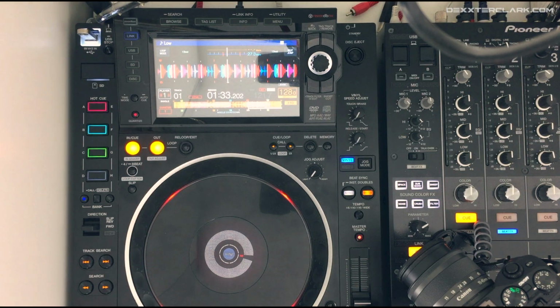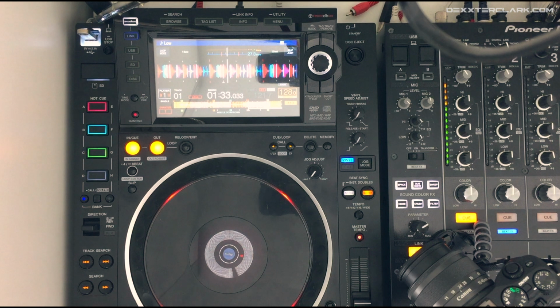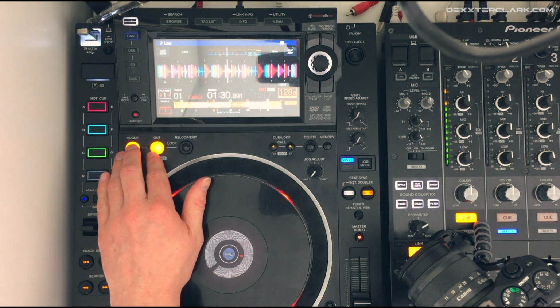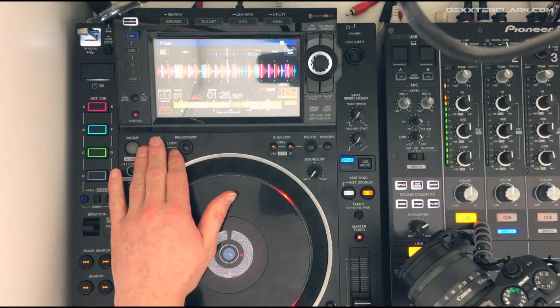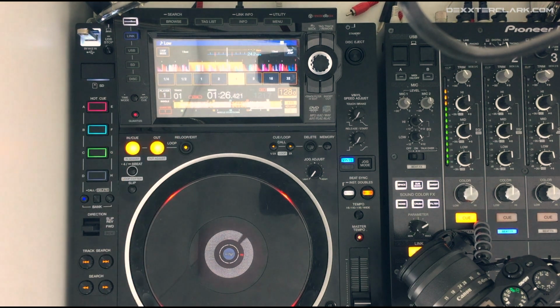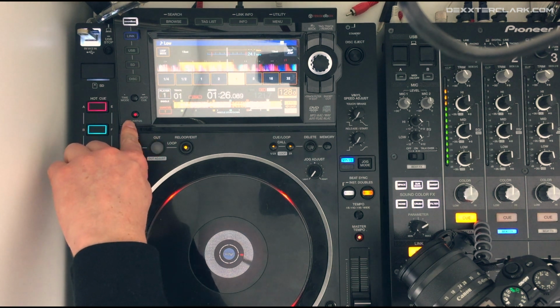But not only cues, it works for loops too. When I'm making a loop, I'll play the song and I set an in point and an out point. You'll see it loops perfectly, and that is because of the Quantize function.